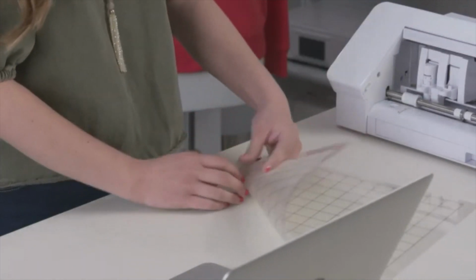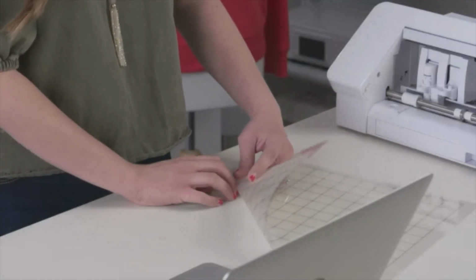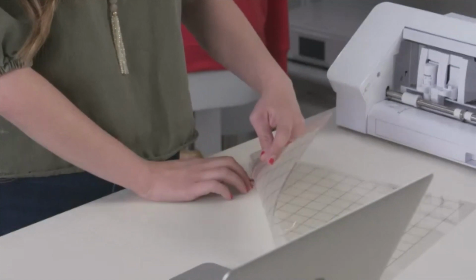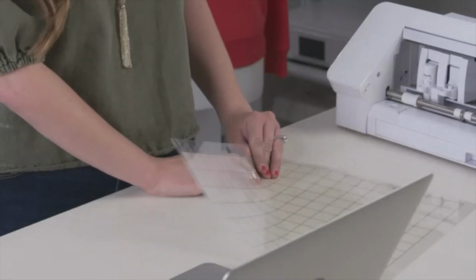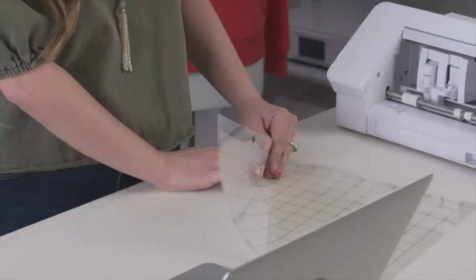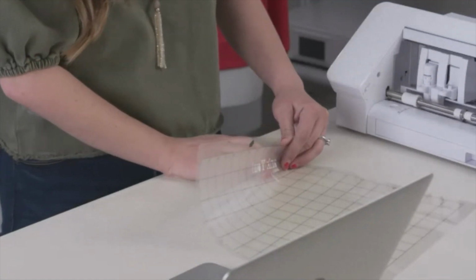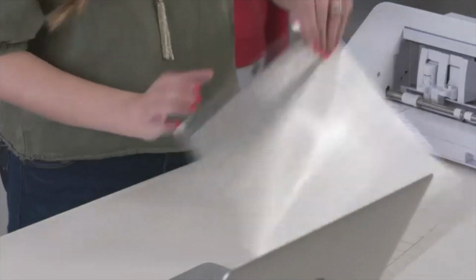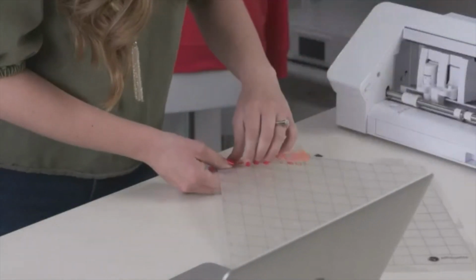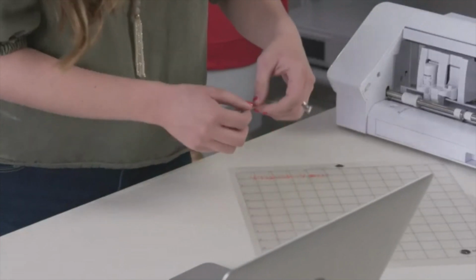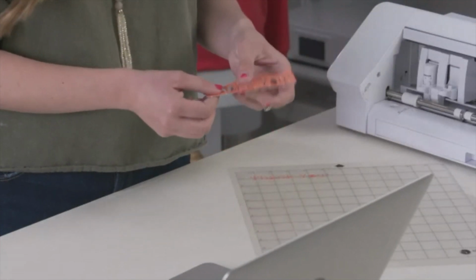I didn't grab a spatula. So if you don't have a spatula, you can always use like a ruler or something. But just peel it back very, very carefully. And I actually did end up having a small tear right here. But once I glue it, you won't even be able to tell.